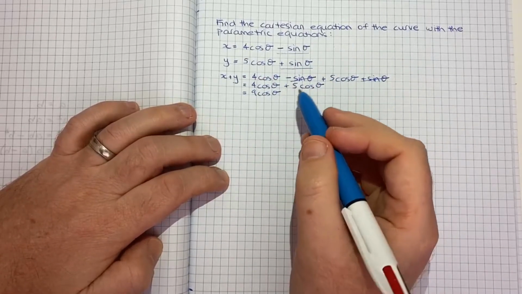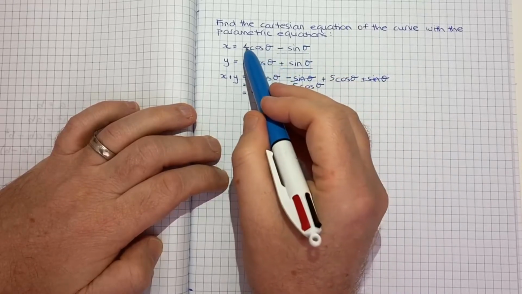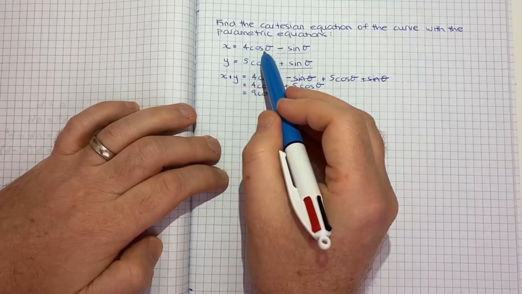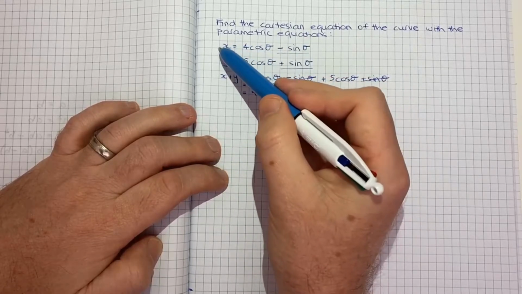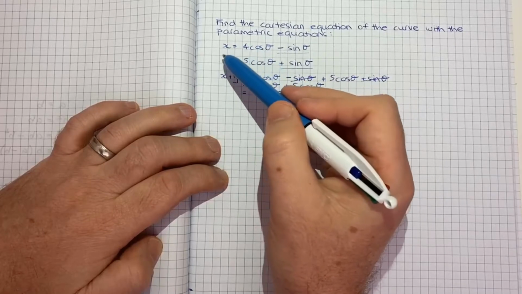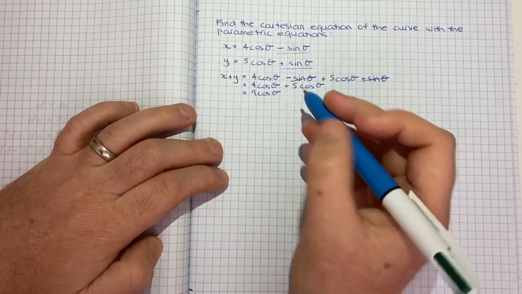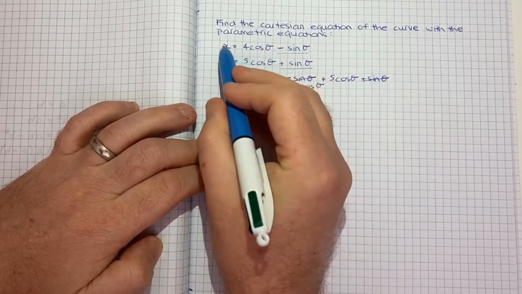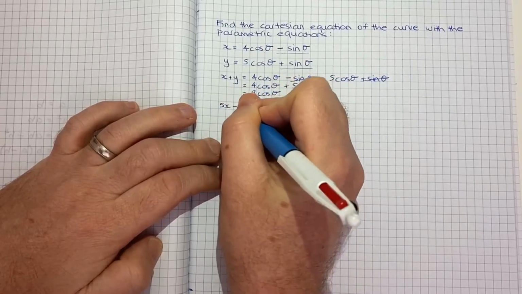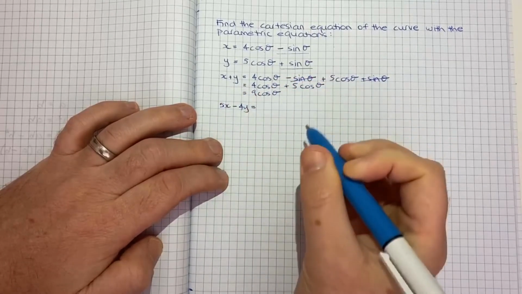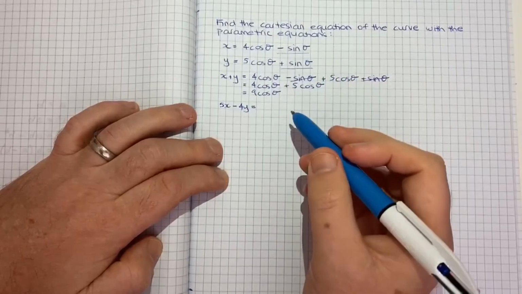Now the next thing we want to try and get rid of is the cos thetas. One of our equations has 4 cos theta, the other has 5. So if I multiply each of these by the opposite number, we'll then be able to get rid of them. So what we want to look at is 5x minus 4y. Because in doing that, we're going to eventually cancel out our cos thetas.